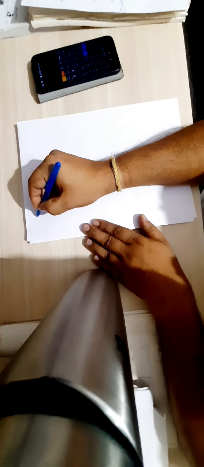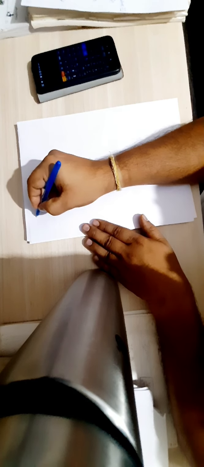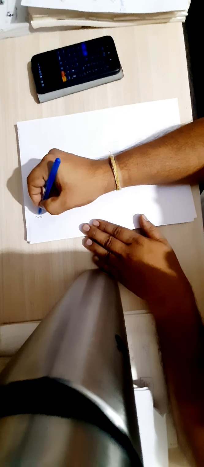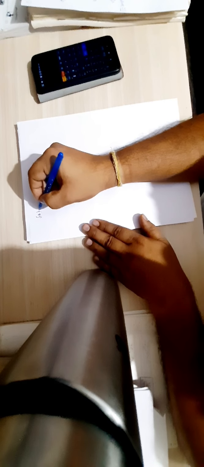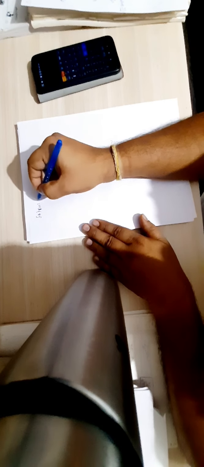As per the problem, what is the deflection at point C? Now let's find the deflection at point A. Deflection at point A in the real beam equals the bending moment at A in the conjugate beam.